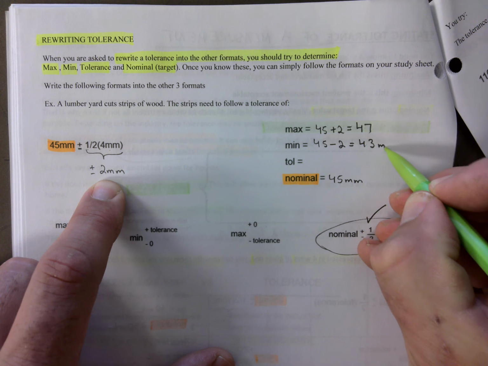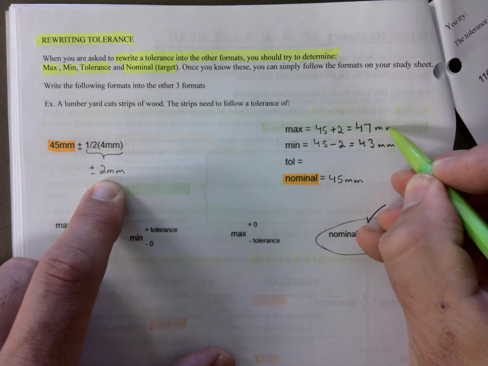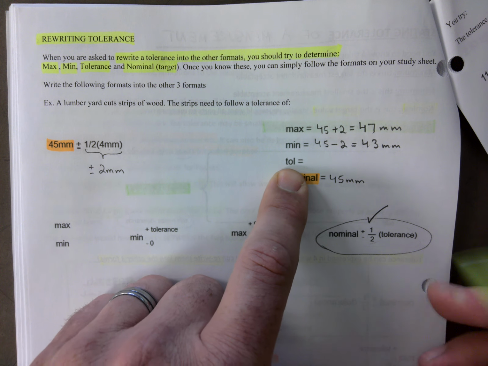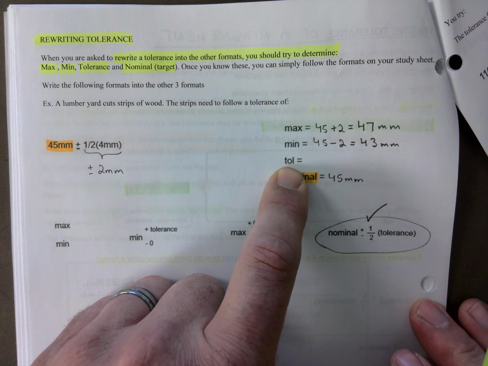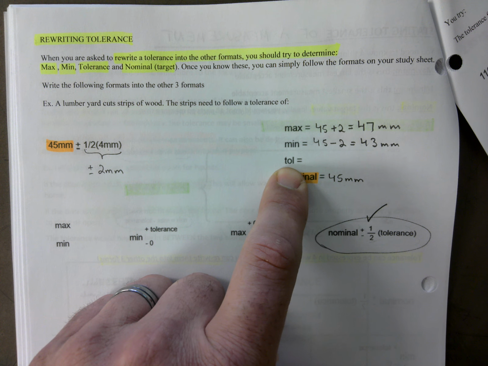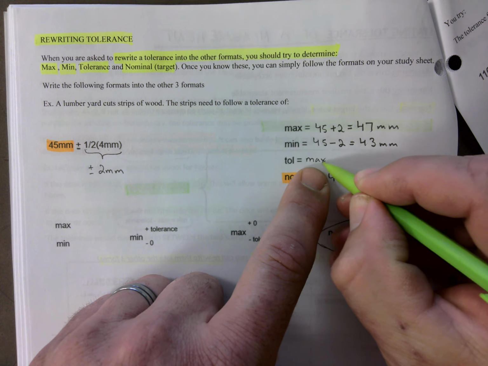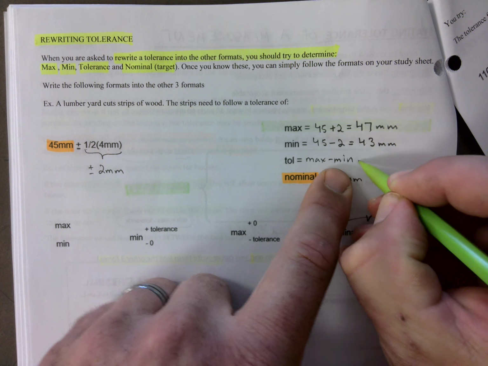And let's make sure we have units. And how do I get my tolerance? Max minus min. Remember that. That is the mathematical definition of tolerance. So we're going to go max minus min.